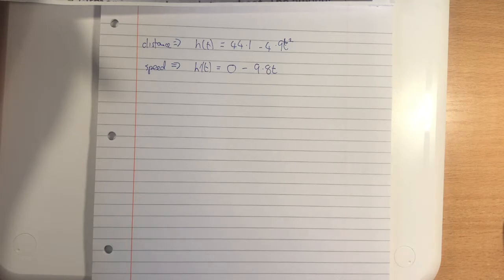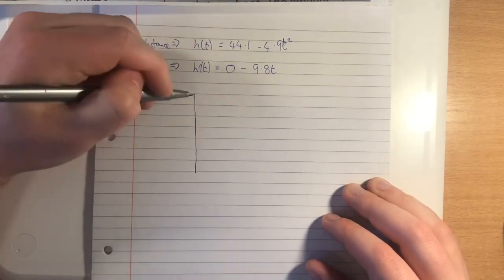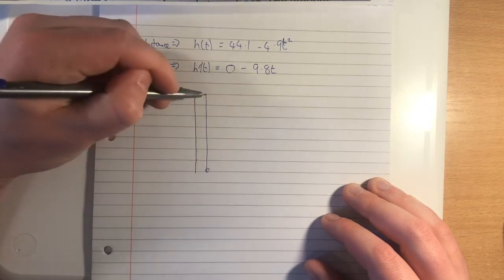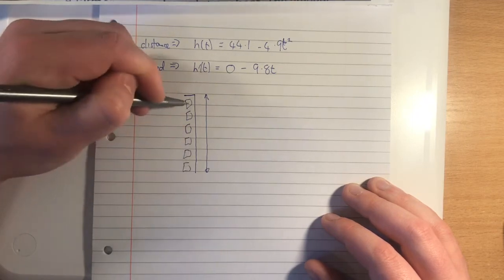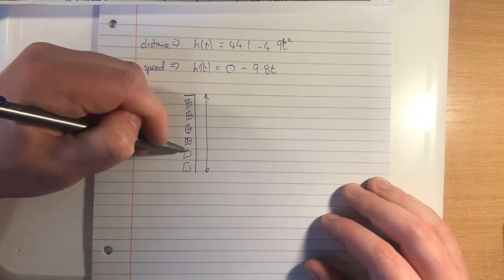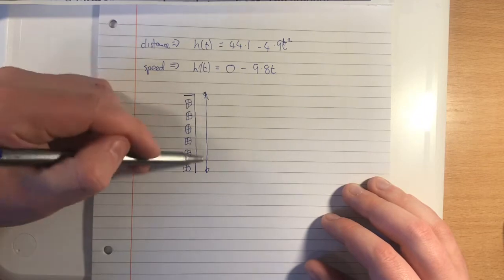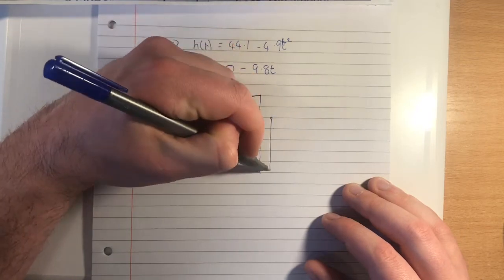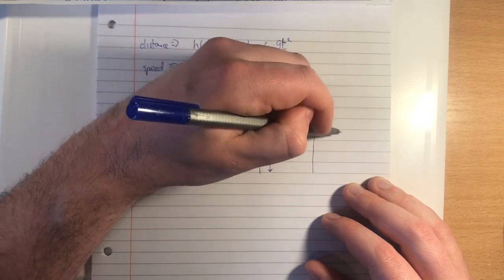So how do I work out when the marble hits the ground? I have a formula up here for all of the heights. That's the building, by the way. We drop our marble. I have a formula for that height, and I have a formula for this height down here.